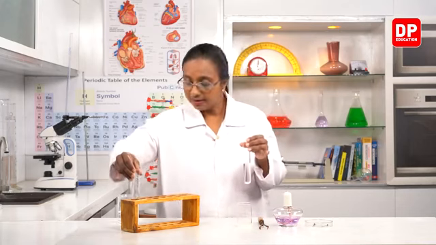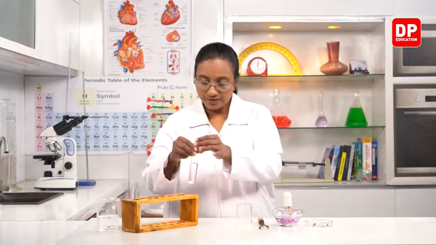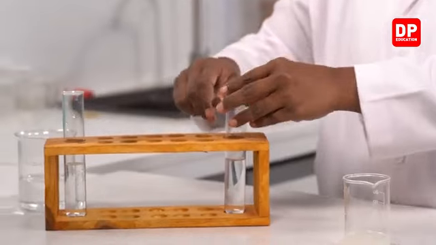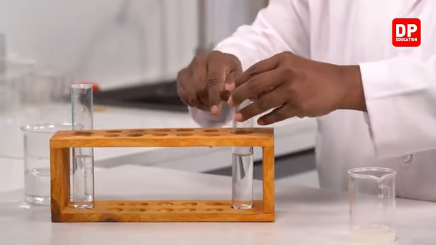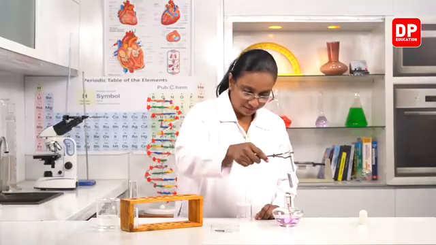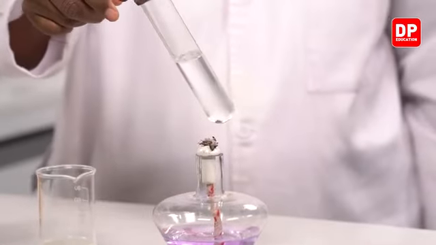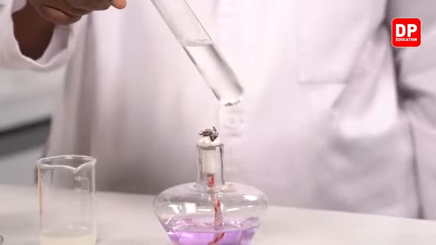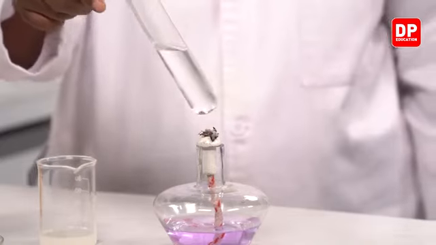One boiling tube, I will place it with water. The other one, we need to boil water. To boil this water, I'll be using a spirit lamp. So now I'm going to boil water. You can use the Bunsen burner or we can use the spirit lamp.